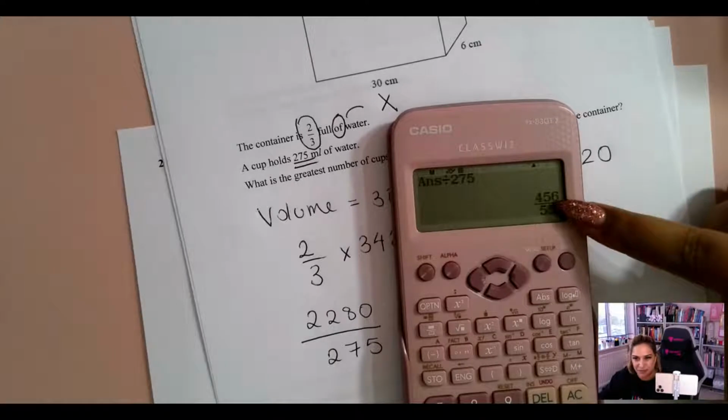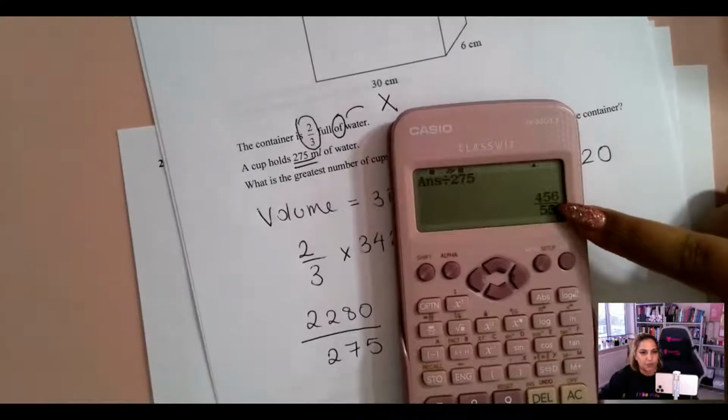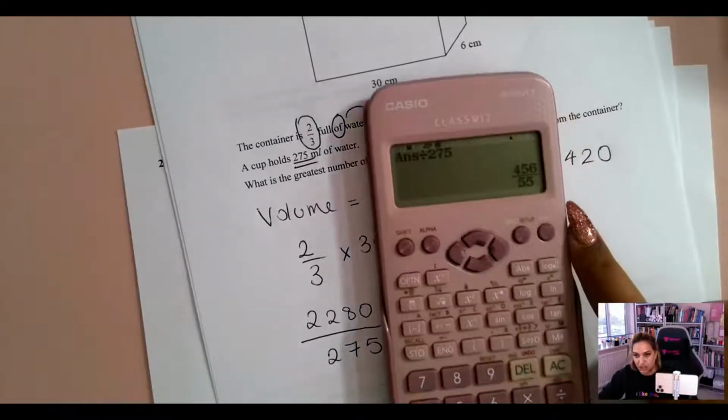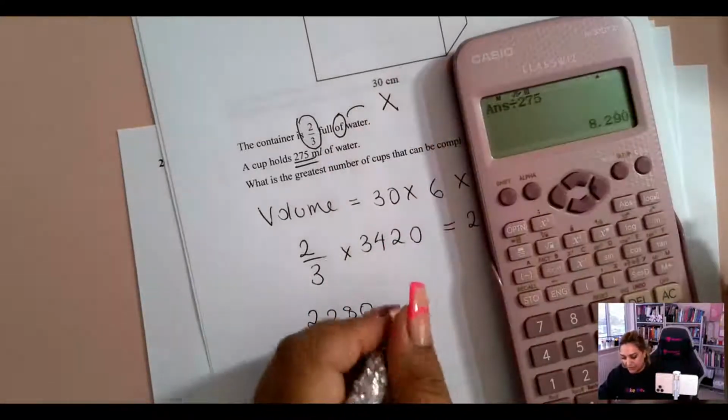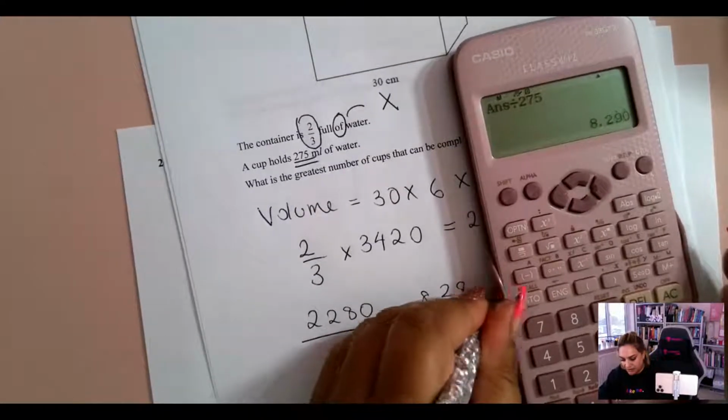Now I've got it in this form. So your calculator will always give it to you as a fraction. To get out of it being a fraction and give you a decimal, you press this. So this is how you convert from fraction to decimal, this SD button. So I get 8.29 and so on.